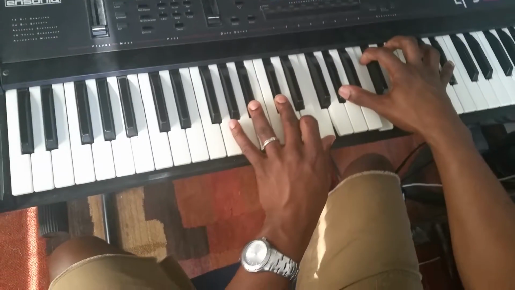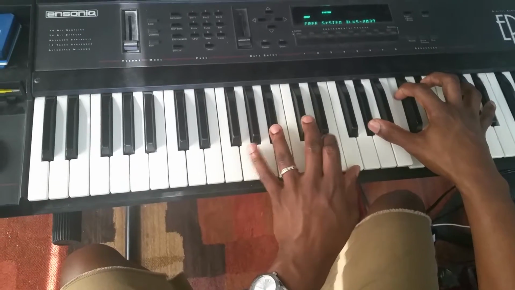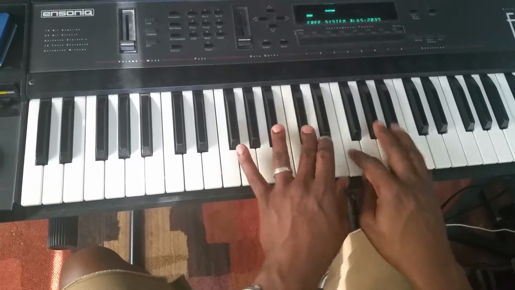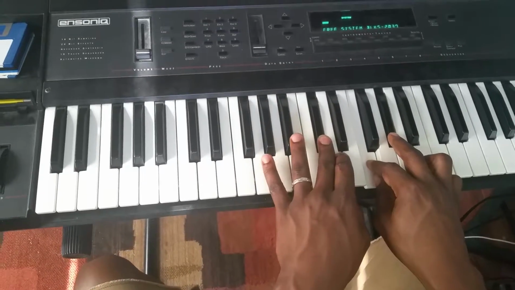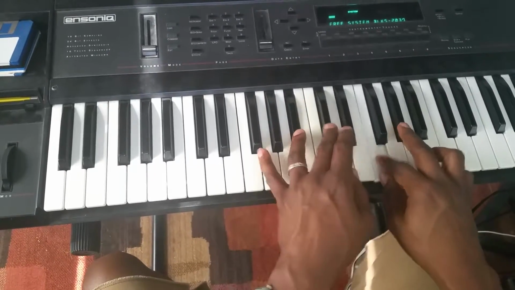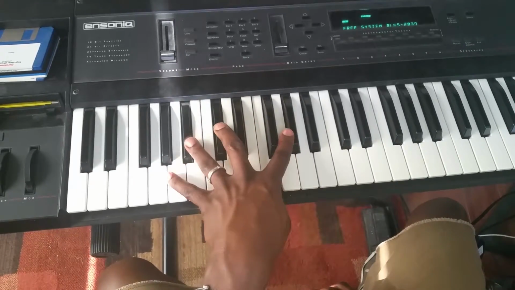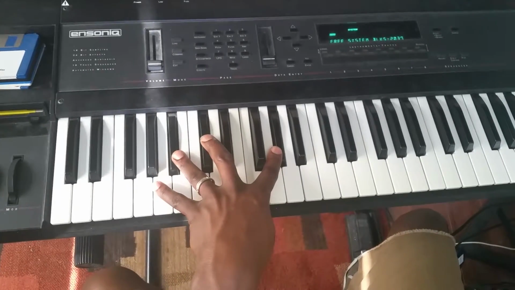So if we took this triad and just moved to the next triad, that's a major scale. We're basically going to start there to build that scale. That makes sense to you?